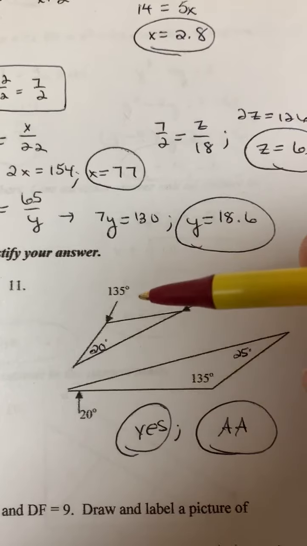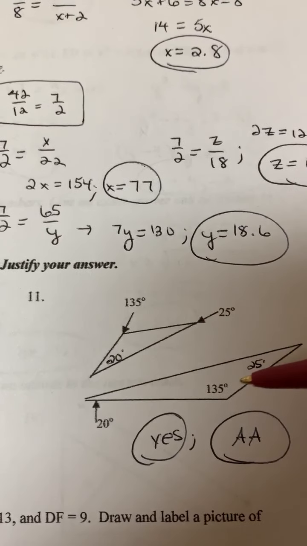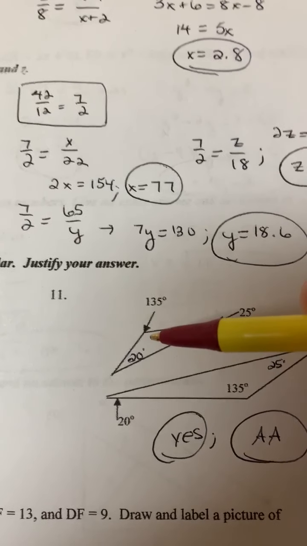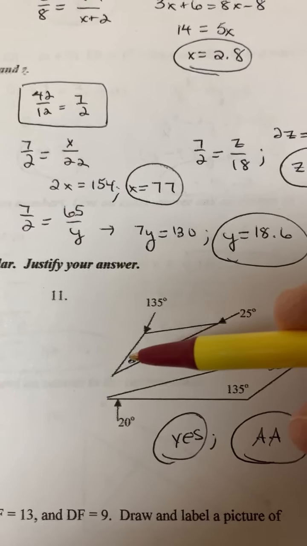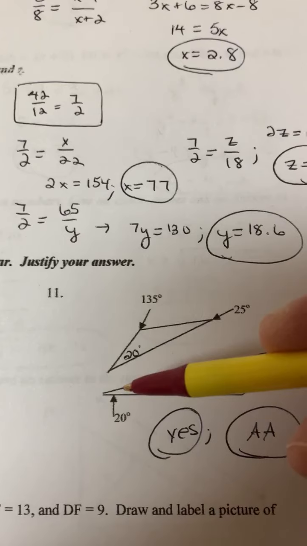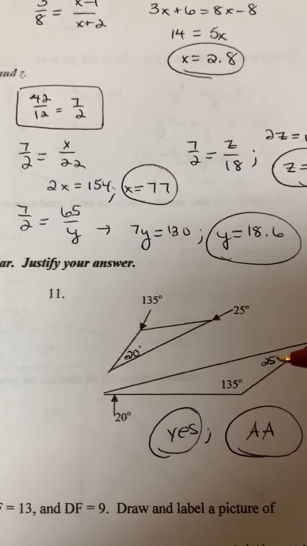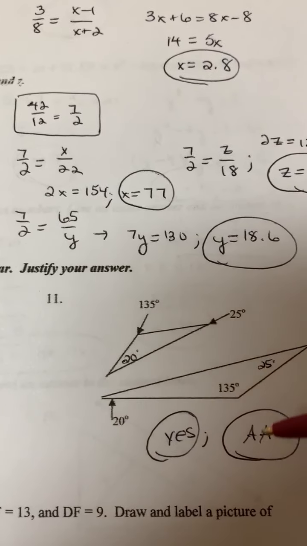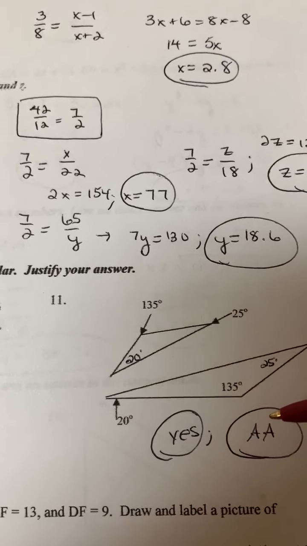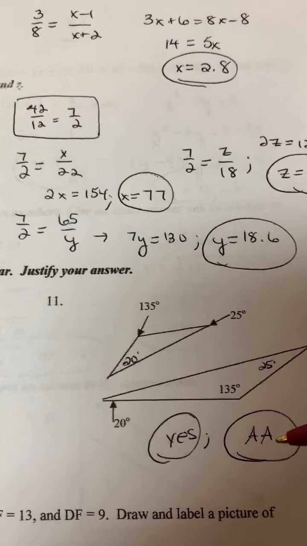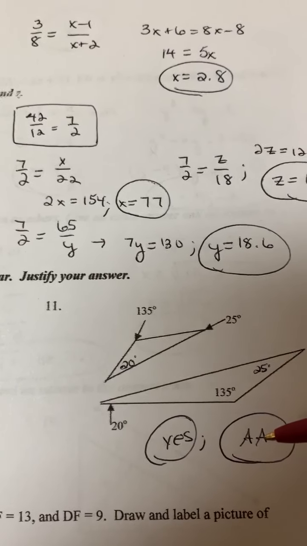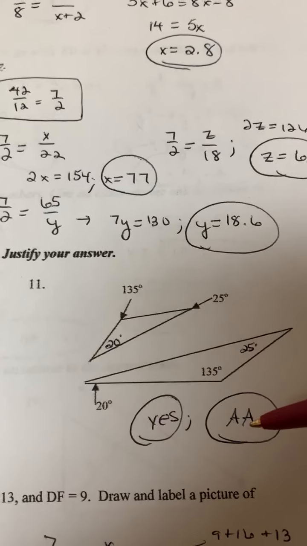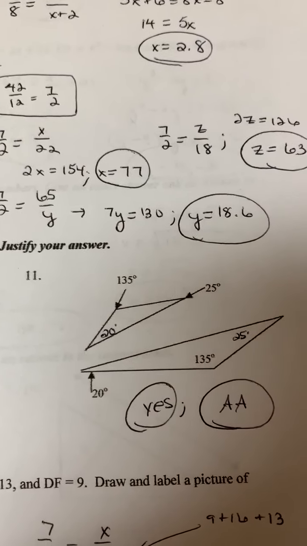Number 11, if you fill in the rest of the pictures with missing angles by simply subtracting from 180, that's 135, that's 25, means that has to be 20. If that's 20 and that's 135, that has to be 25. So therefore, yes, you do have similarity by angle, angle. Remember, it's not angle, angle, angle. It's only 2 of these for similar figures. We're not doing proofs, we're doing similar figures. So it's just angle, angle.